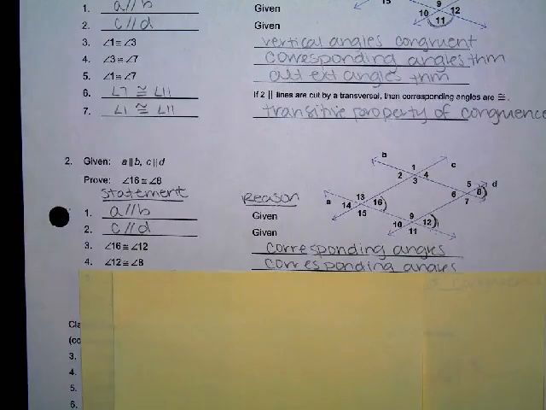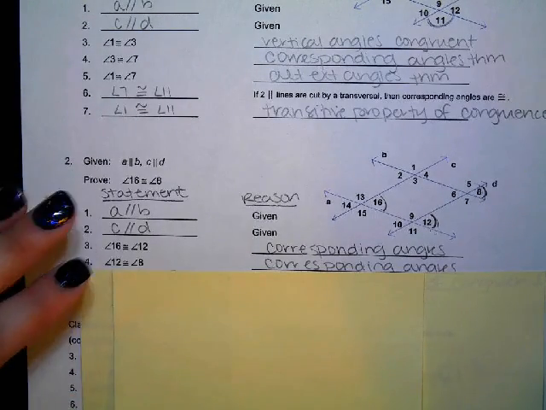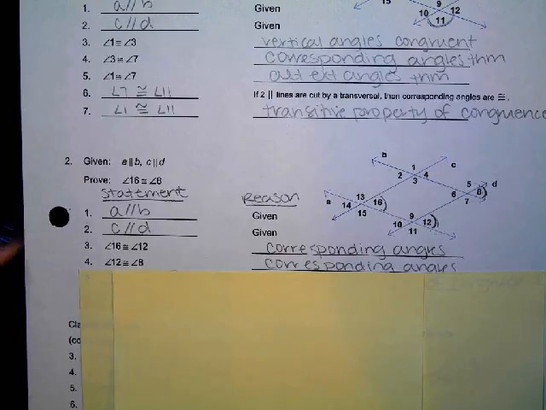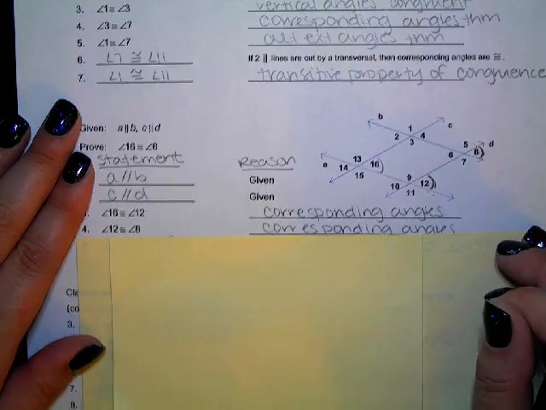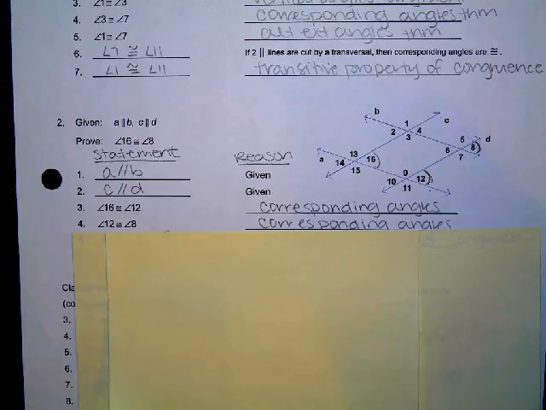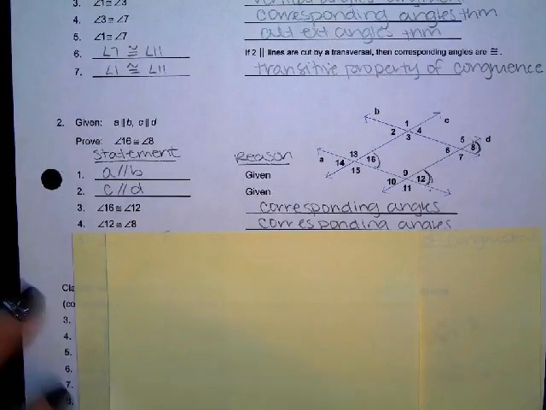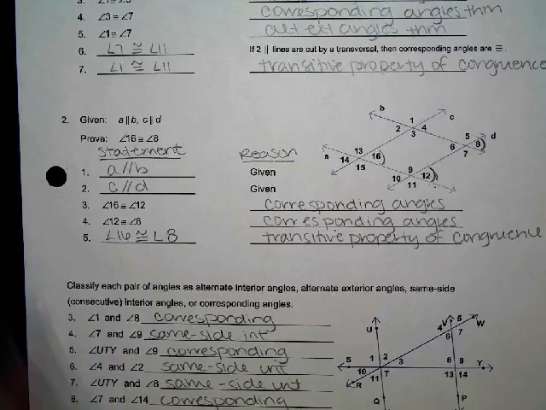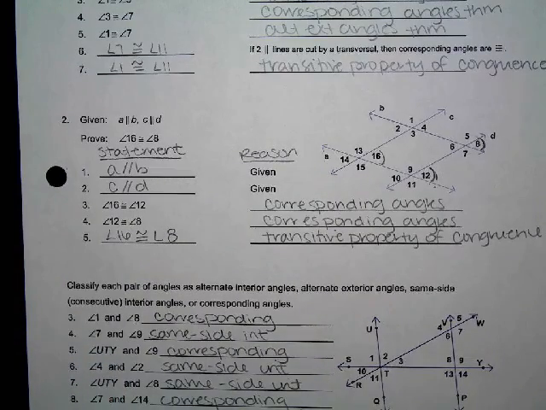All right, so the next part is that we want to connect 16 with 8, and how are we going to do that? Transitive property of congruence. 16 and 8 are the same by the transitive property of congruence. Cool. Wasn't that fun?